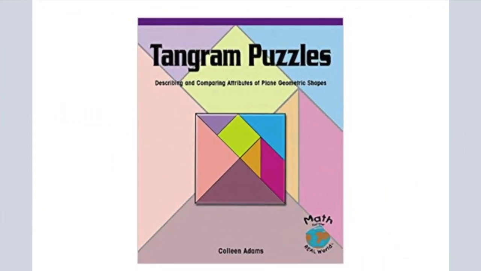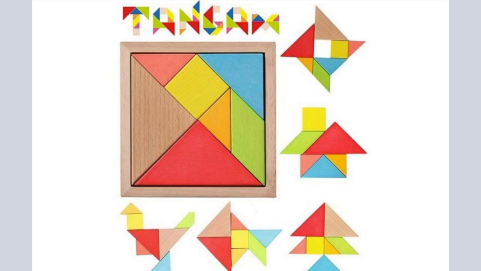As we explore part-whole relationships, there's also some great activities that you can do to get practice with fractions, decimals, and percents. And one of them is working with tangrams. Some teachers that I work with know tangrams, and some teachers don't. I know growing up from an early age, I remember playing and using tangrams a lot.